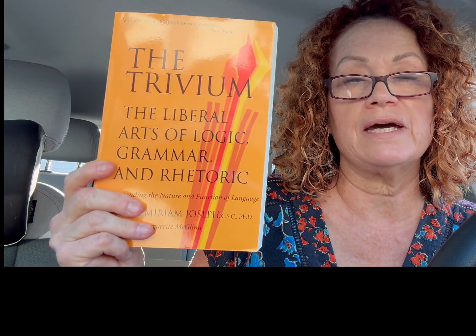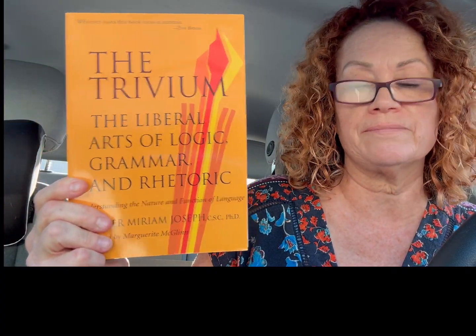Interesting. So, I am definitely going to be diving into this one. The Trivium by Sister Miriam Joseph, Ph.D. Next one. Now the next ones are books that I'm adding to my children's section. And all three of these are from a series of books.